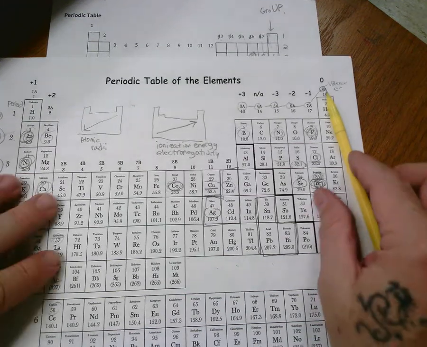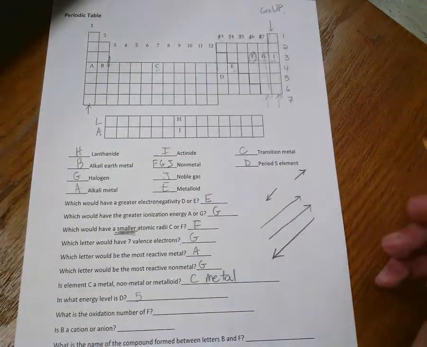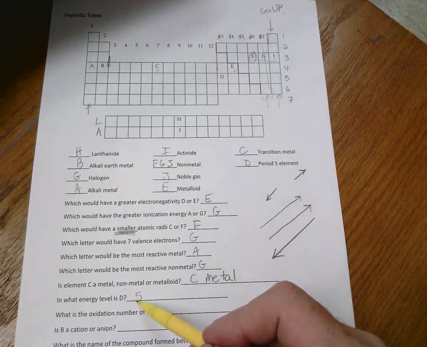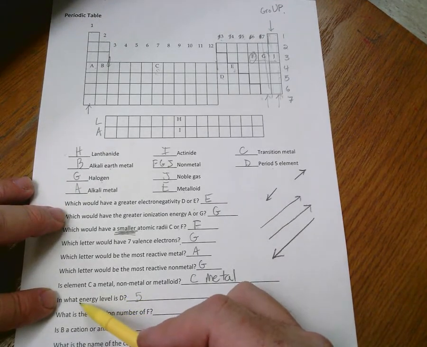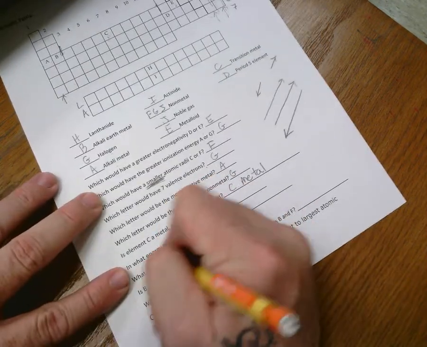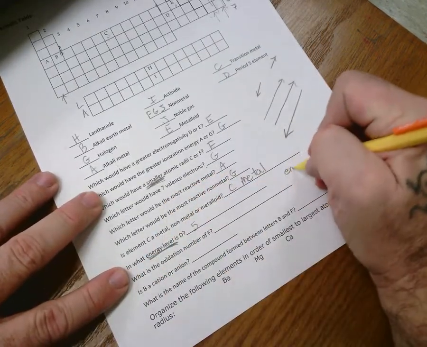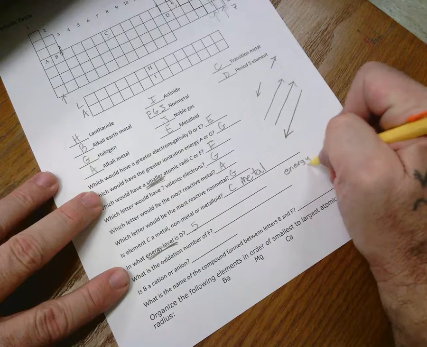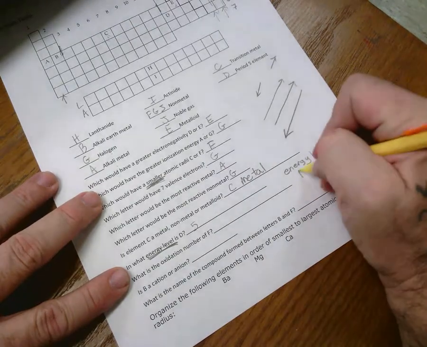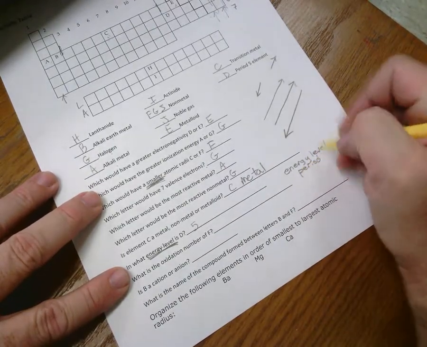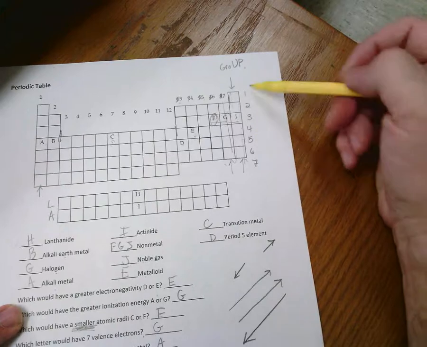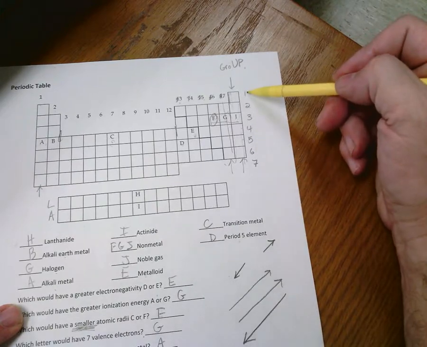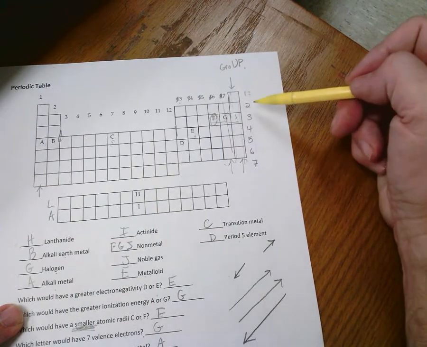Okay, once again, interruptions everywhere. Energy level, which is just shells or periods. All three of these words, or actually 4 words, should be synonymous to you. Energy level, period, shell, they all mean the same thing. They all mean we're looking at these numbers down the side. 1 shell, 1 energy level, period 1. 2 shells, anyway.